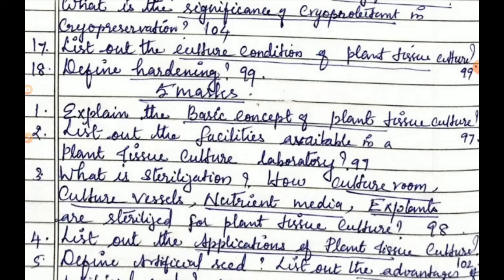Students, next is the 5 mark question. There are only limited questions, 2 marks and 3 marks, only 18 questions are there. If you are preparing this for answering in the examination, it will be very useful, because the number of questions is very small, and this is a very small lesson.